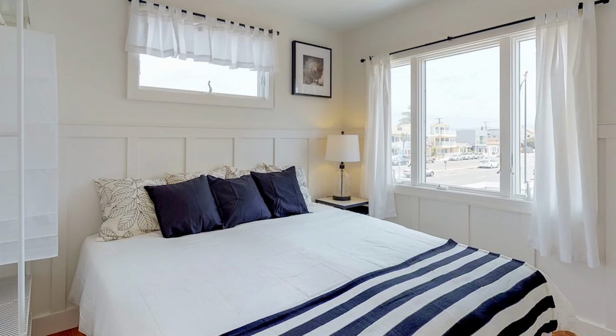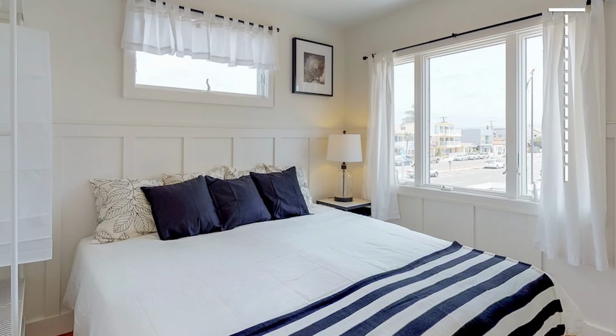Now that you know where to hang your rod, let's talk about the length of the panel. To specify the length of that panel, you'll then want to measure the height of the rod to the floor.